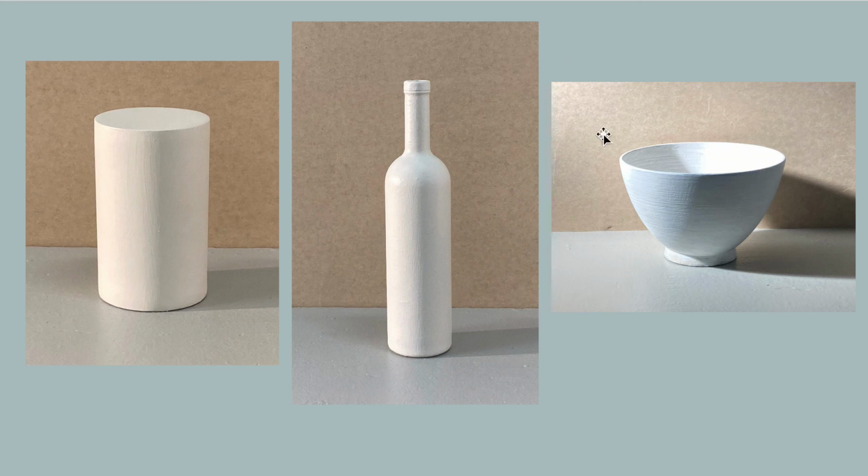Okay, so for our first proportion studies, we're going to be looking at 3 objects, and I want you to draw 3 objects. You're going to eventually put them on one piece of paper, so what I would recommend is that you practice them first.